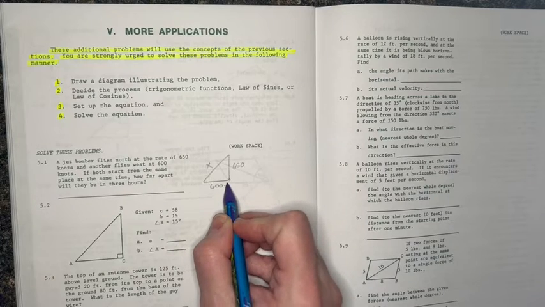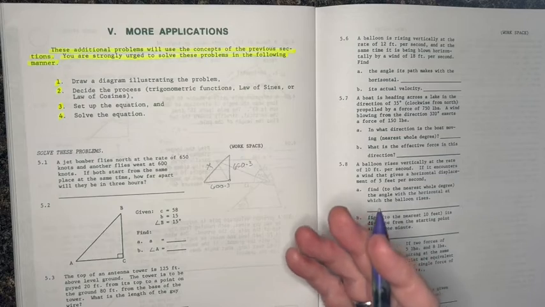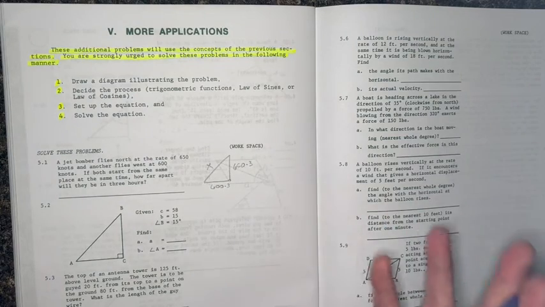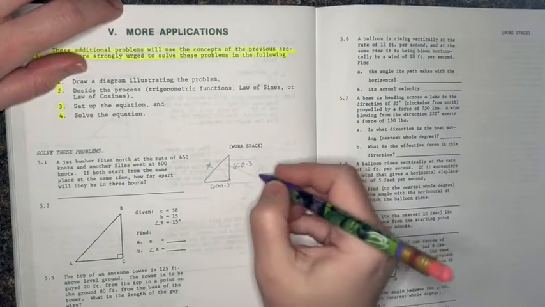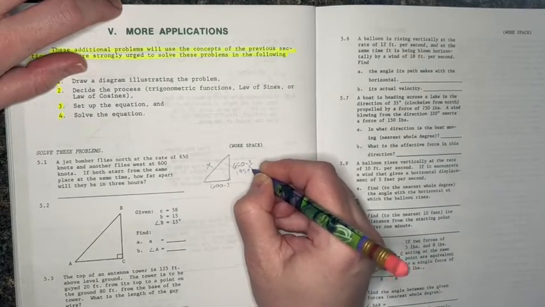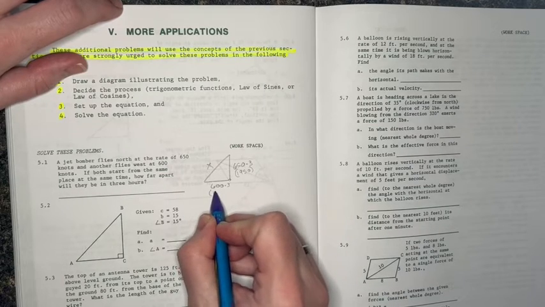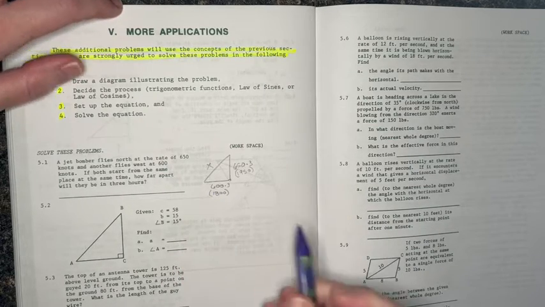Well, distance equals rate times time, right? The time is 3 hours. So we need to multiply both of these by 3. These numbers are going to be fairly big. So 650 times 3 is 1,950, and I'm just going to put in parentheses so I don't lose it. And 600 times 3 is 1,800.